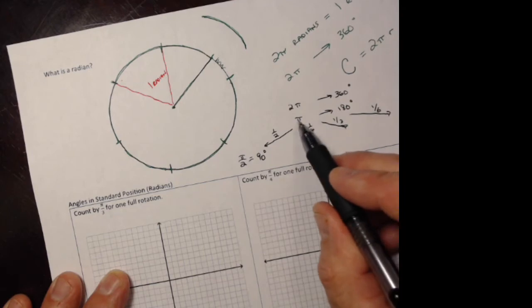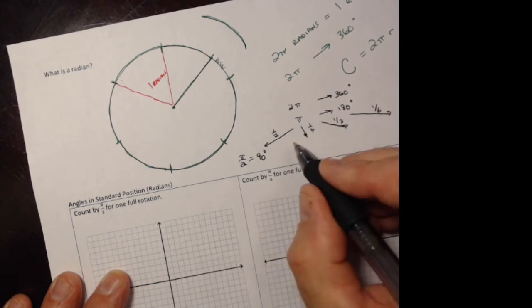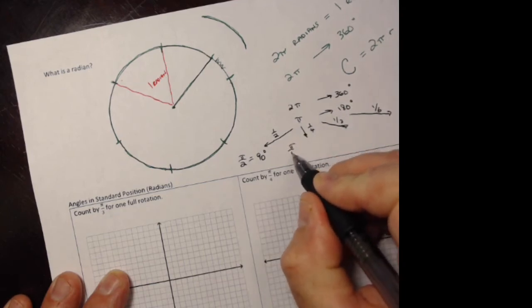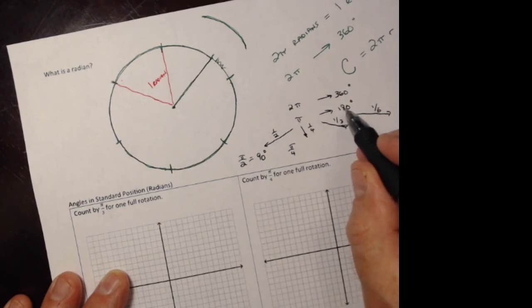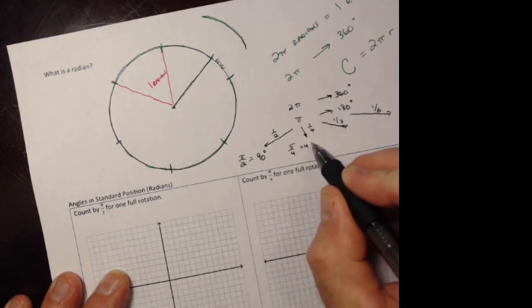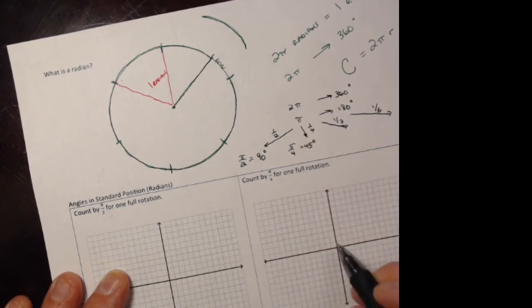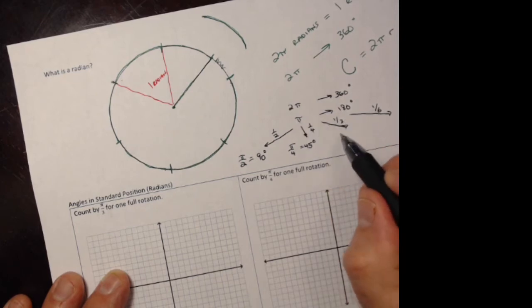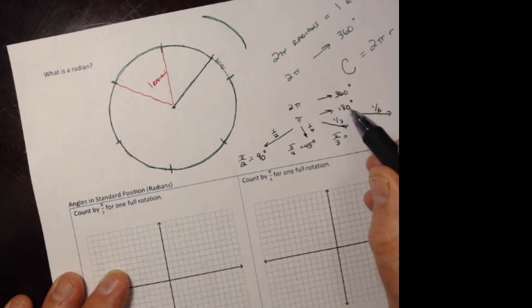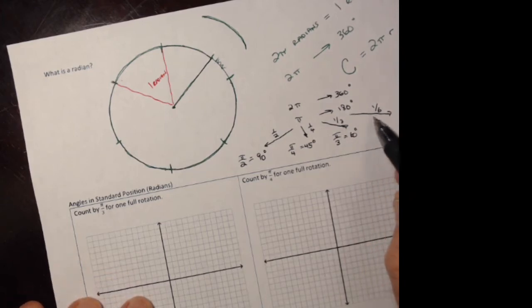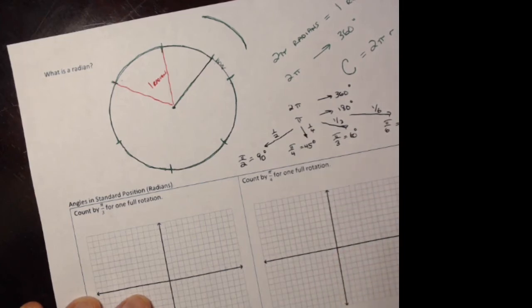Let's take a quarter of these values. So a quarter of pi and a quarter of 180. Let's take a third of these values, a third of pi, pi over 3 radians, and a third of 180. That's 60 degrees. And then let's take a sixth of both of these. So a sixth of pi and a sixth of 180.